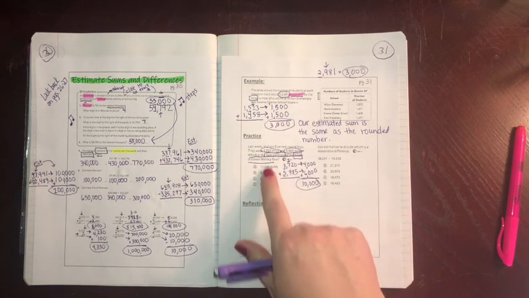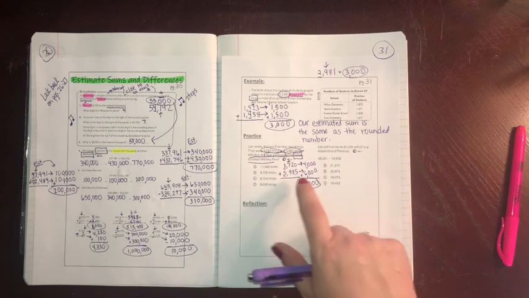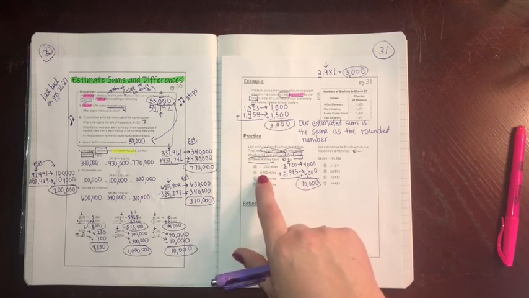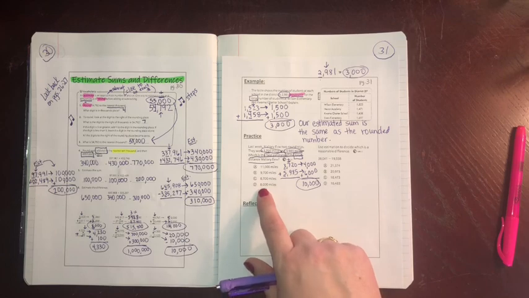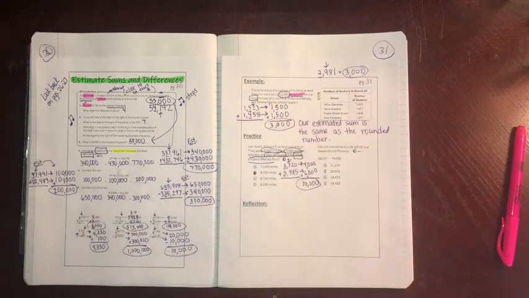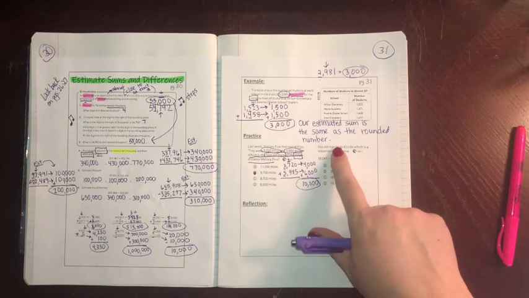We can then look at our answer choices. We have to find the one that's closest to our answer. So we had 11,000, 9,700, 8,700 or 8,000. The closest to 10,000 is B, so we can go ahead and mark B as our answer choice. Moving to the next one, it says use estimation.